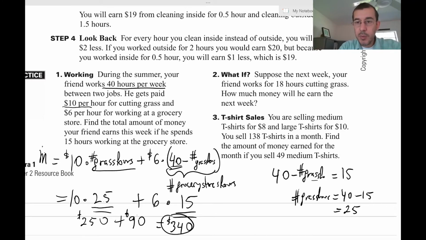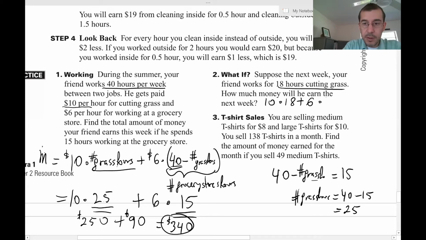Number 2, suppose the next week your friend works for 18 hours cutting grass. So cutting grass right here, 18 hours. How much money will he earn the next week? So 10 times 18 plus 6 times how many hours? If he spends 18 hours cutting grass, 40 minus 18 is 22, right? So 40 minus 18 hours he spends working at the grocery store.